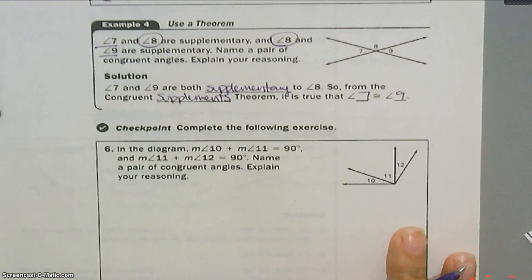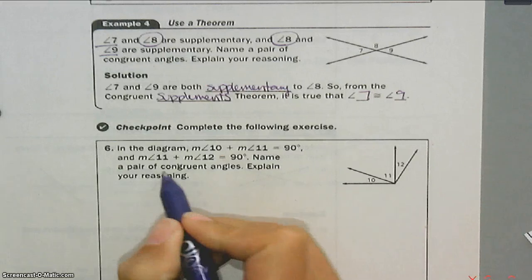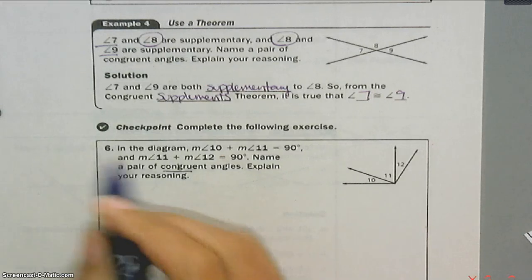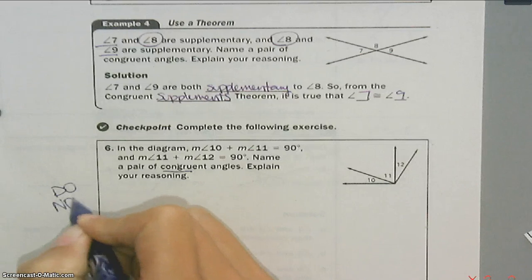So down here, you need to tell me which angles are congruent. Do this now, and we will check it in class.